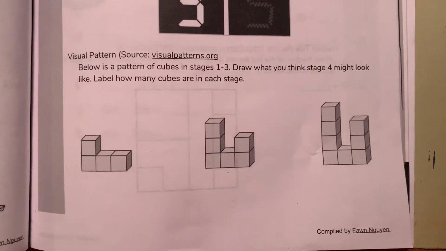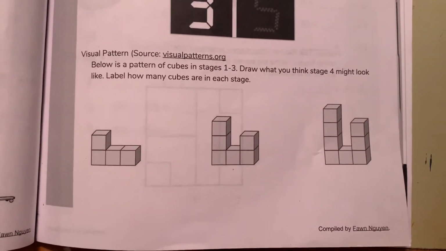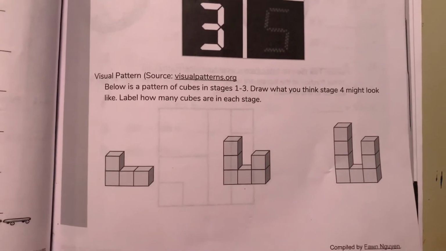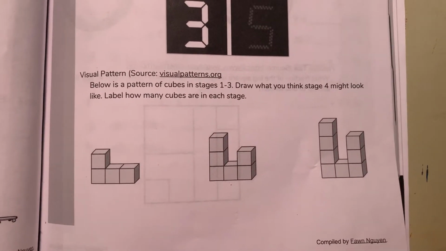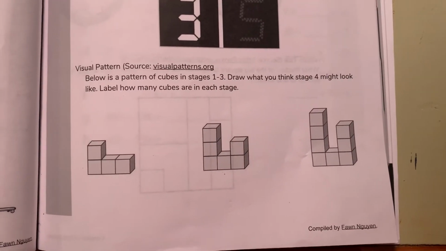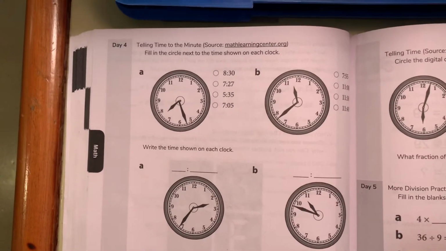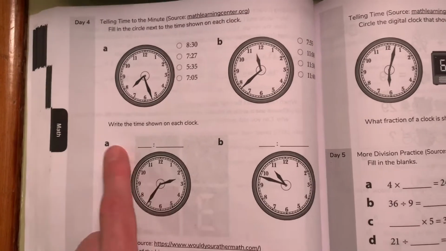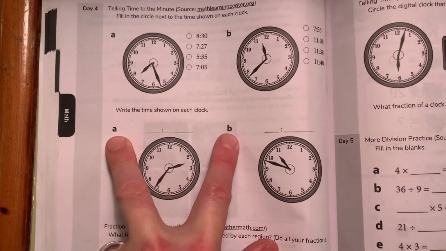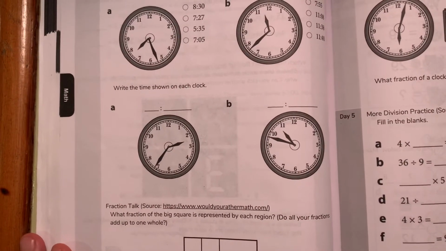Next, we've got a pattern. You've seen these with stars and boxes before. It shows you stages 1 through 3. It asks you to draw what you think 4 might look like, and you should label how many cubes are in each stage. We've seen these before many times. We've got a couple of telling time to the minute problems. They give you choices in A and B, and in the repeat of A and B, which should probably be C and D, they ask you to write the time that is shown on each clock.